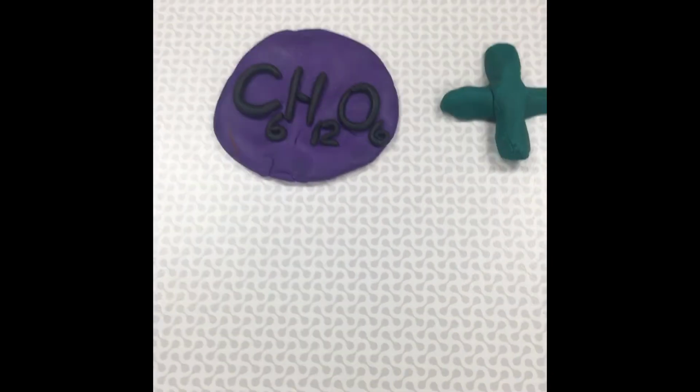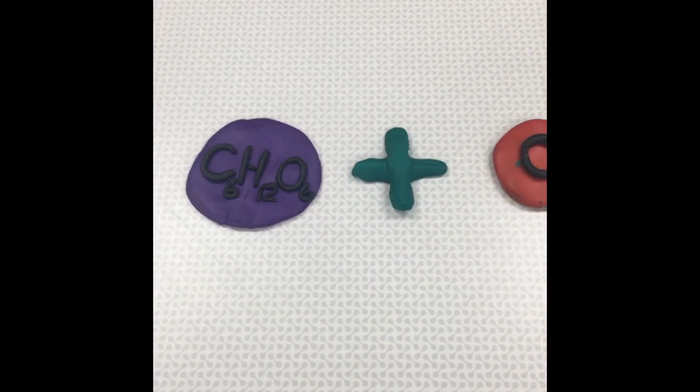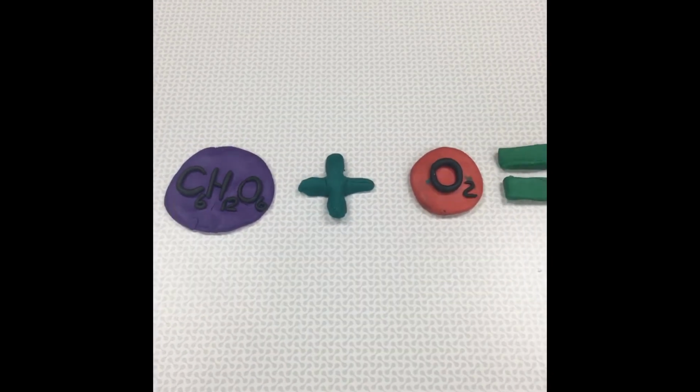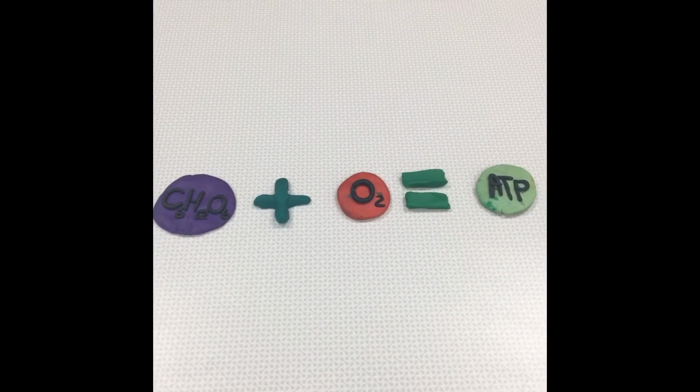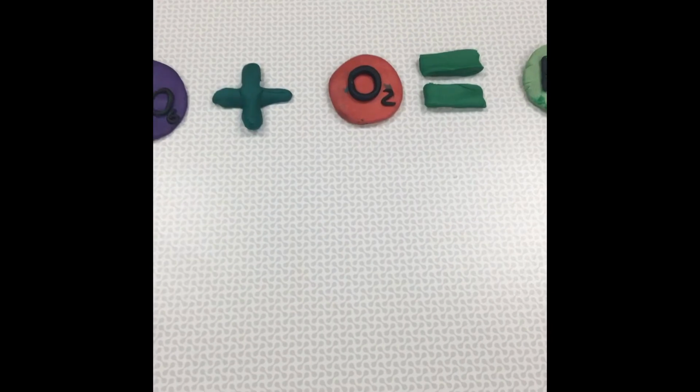After the glucose is made, another chemical reaction occurs. The C6H12O6 plus the oxygen, the O2, equals ATP. It also creates NADPH, which is a reducing agent in the Calvin cycle.